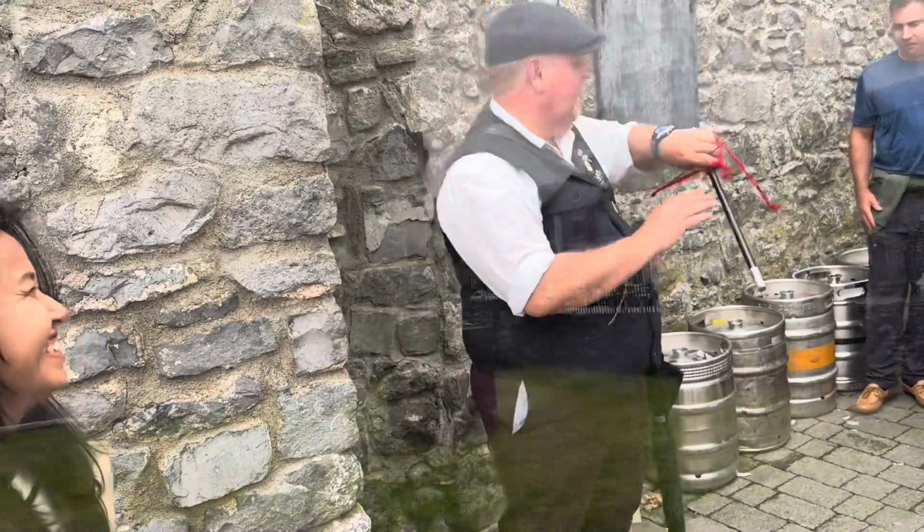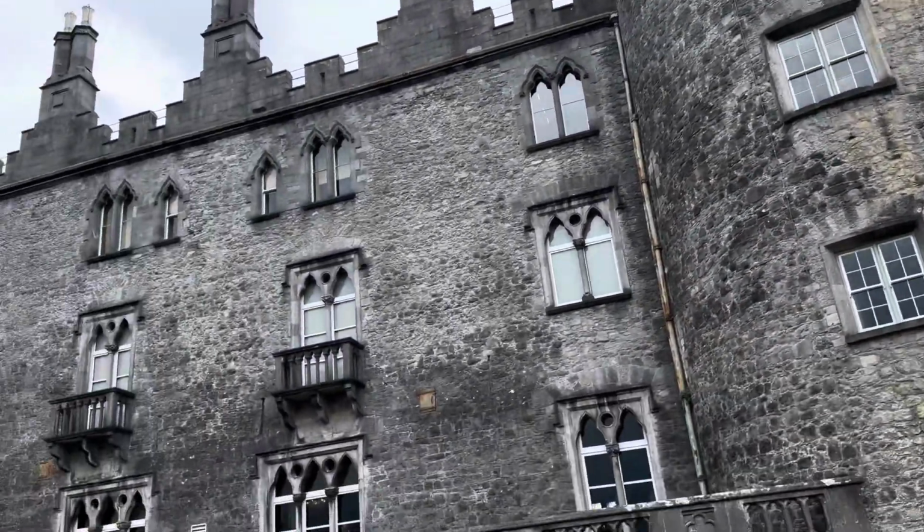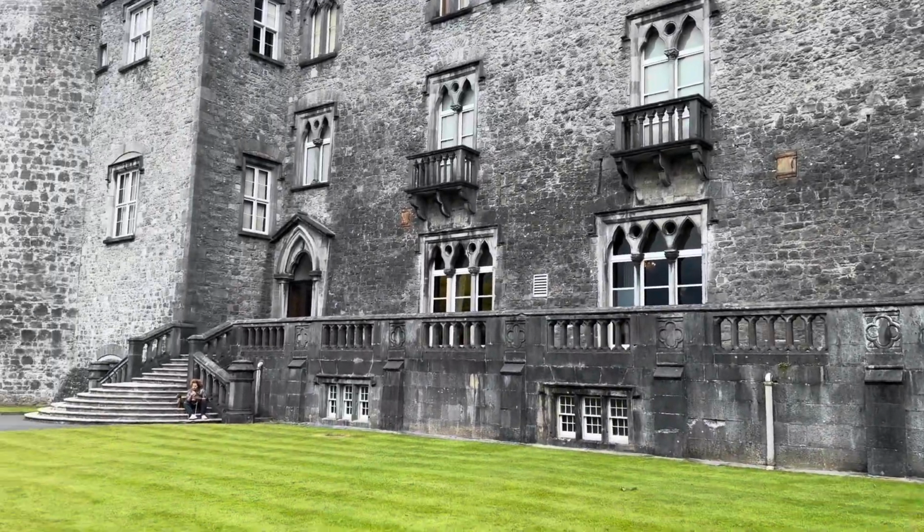So, folks, there's just two final things. Here we are. Another castle in the front of the castle.